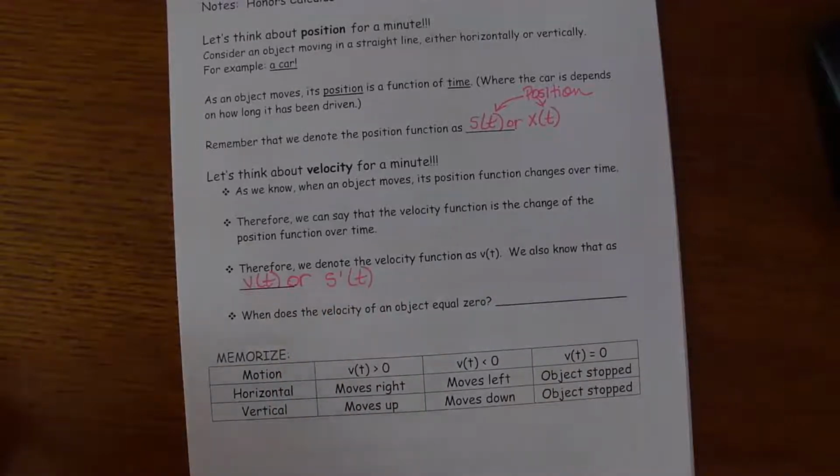Now, do you remember back in physics when you only used algebra, how you found velocity? It's much easier in calculus. You just take your position equation, take the derivative, and you now have velocity. Isn't that cool? That's so cool.